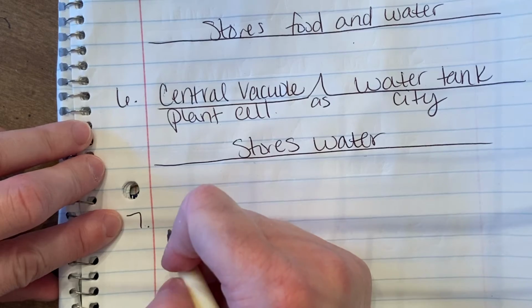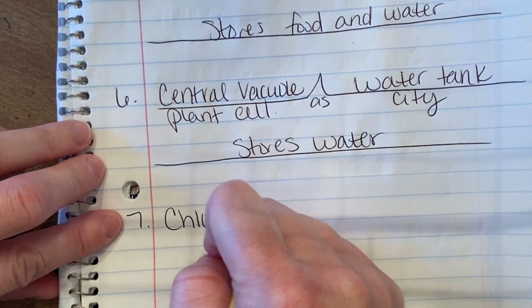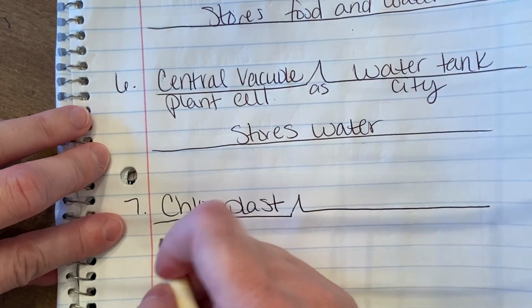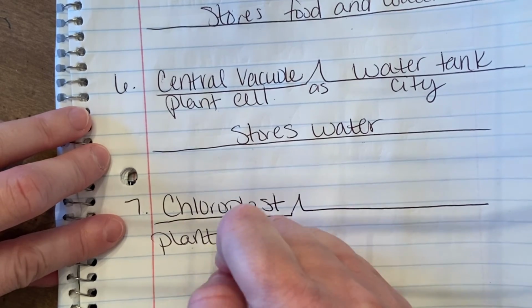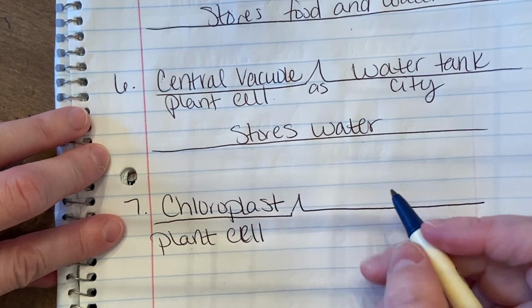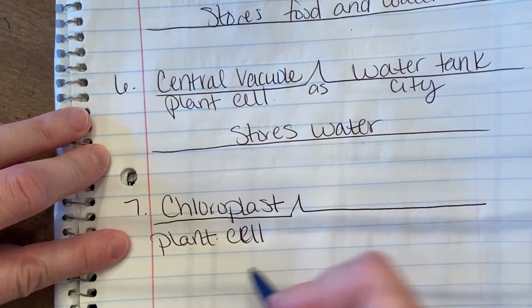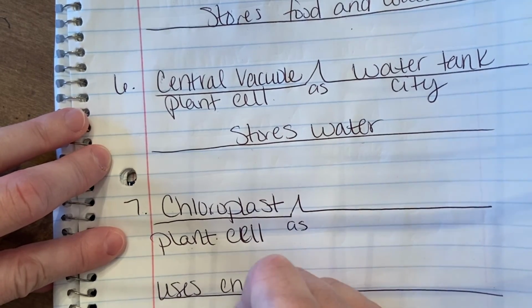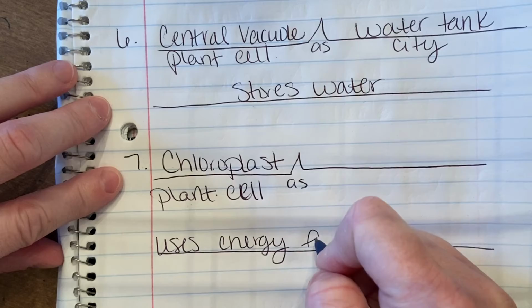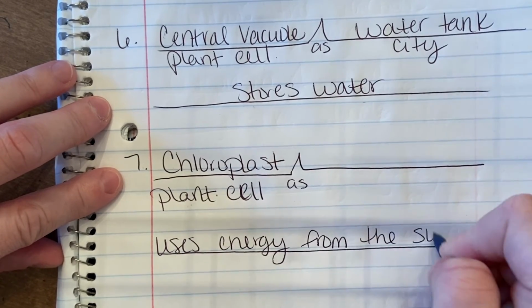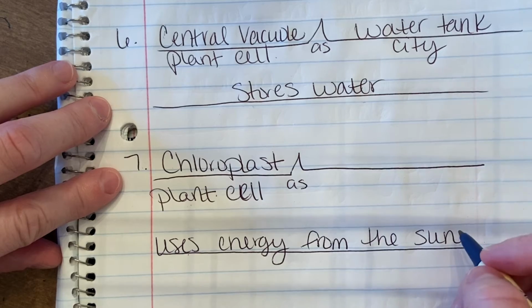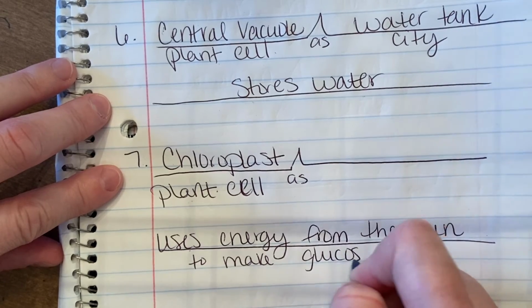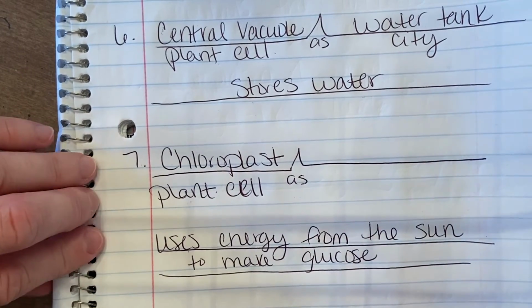Number 7, chloroplasts. Remember, this is the site of photosynthesis. This is where photosynthesis occurs. Okay? So the plant cell, what does it do? It uses energy from, oops, can you see that? From the sun. So radiant energy, don't forget that, from the sun to make glucose, sugar. This is photosynthesis. This is what makes the plant green.